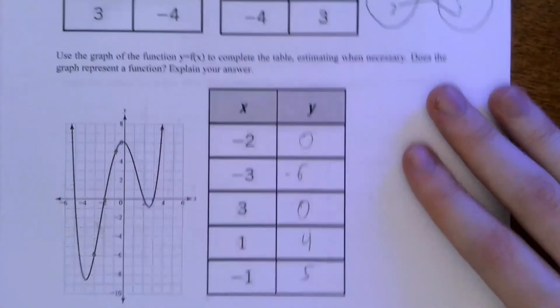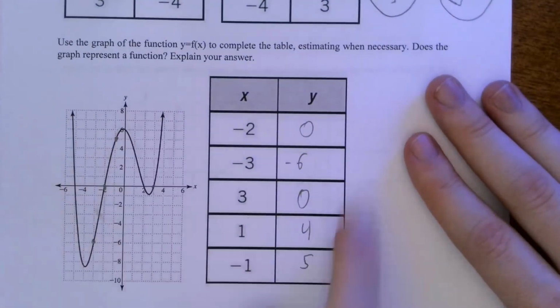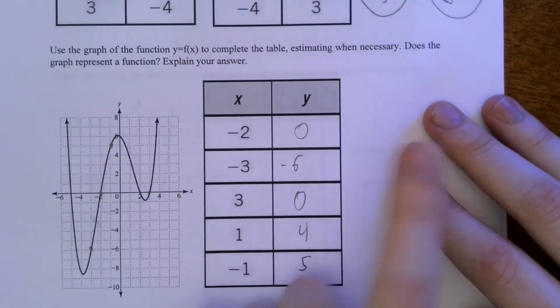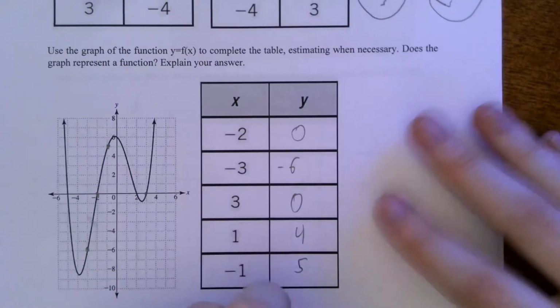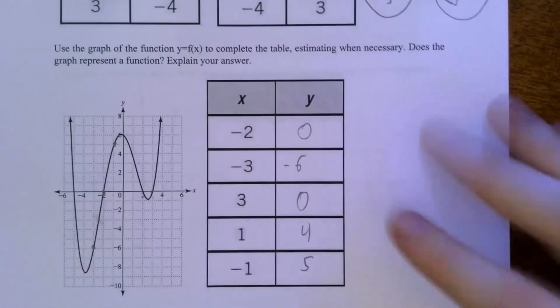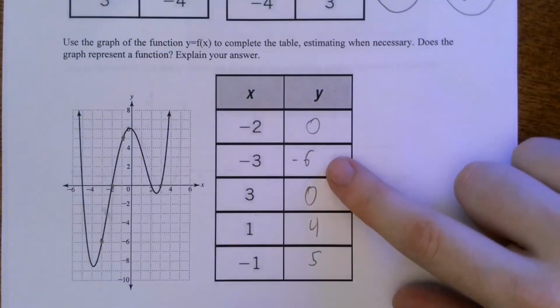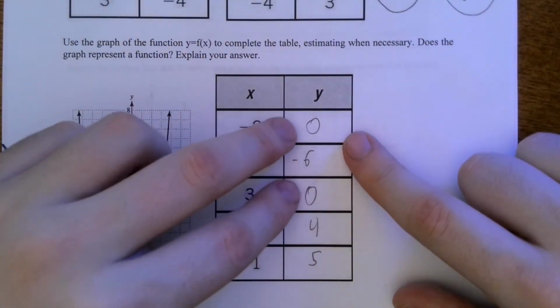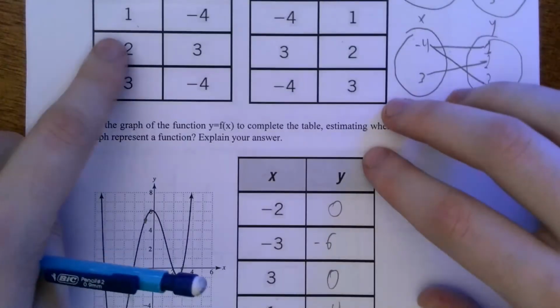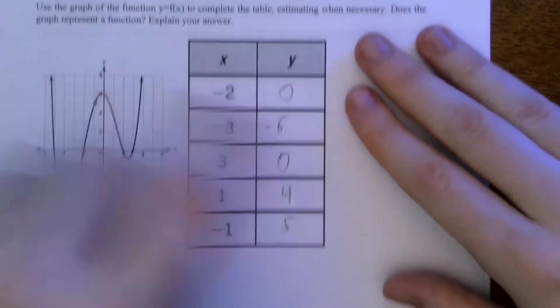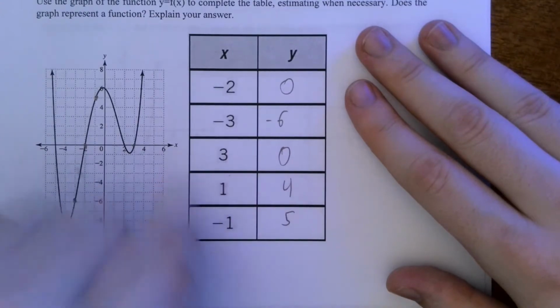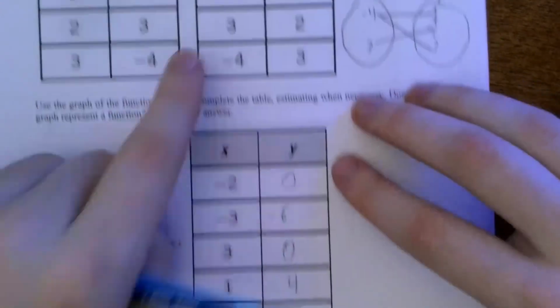Okay? So just looking at the graph, and I'm just filling in the information here. Does this graph represent a function? Well, if we look at this, it looks like we have -2 and 3 going into the same y value, right? Which is okay, just like this one. That's okay. Do we have any of the same y values that go into the x value? I don't see any, so it's not like this case right here.